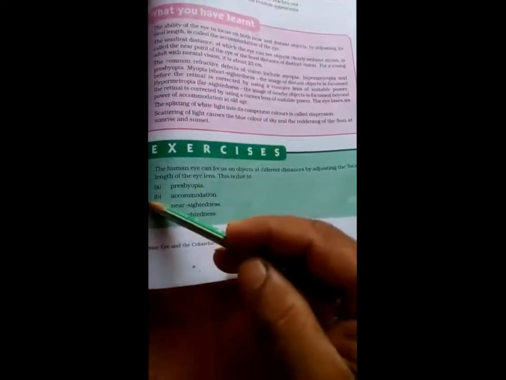Now the next question: the human eye forms the image of an object on its... You know that the place where the image is formed is the retina. Therefore in this question option D is right, that is retina.